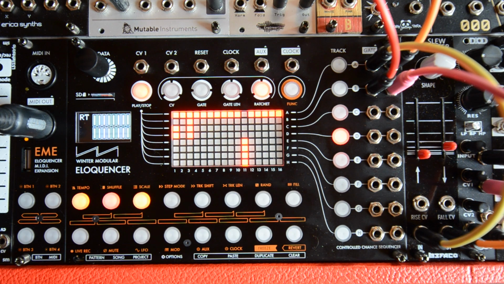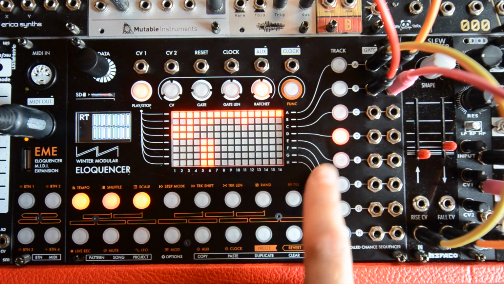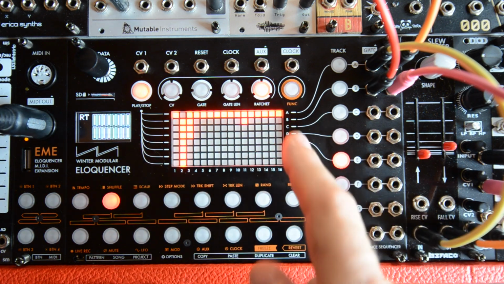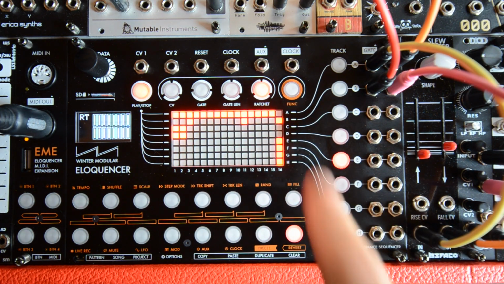We also need to talk about polyphony. So what we can do is use track E, track F and track G to control 3 voices of the Microcode, for example.